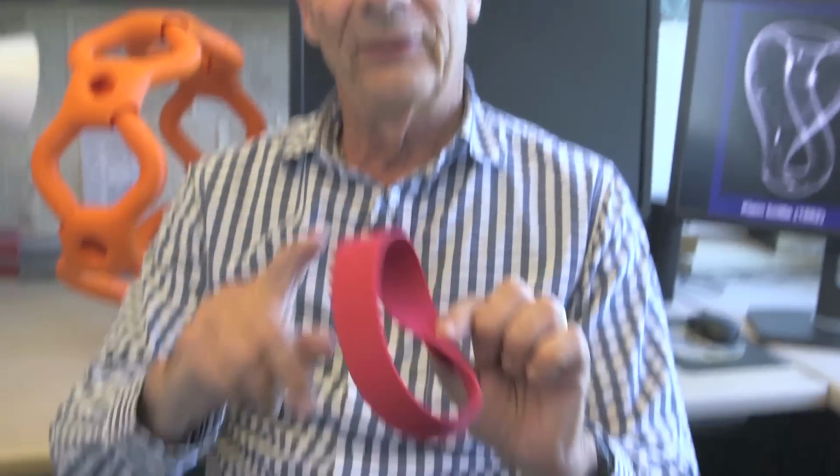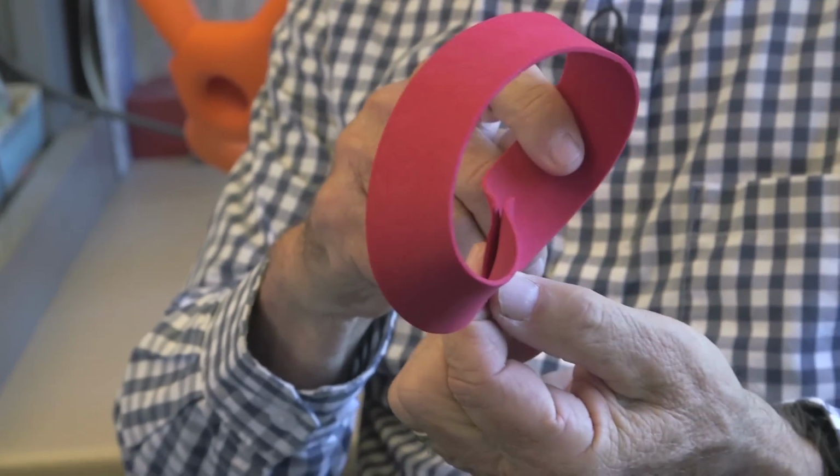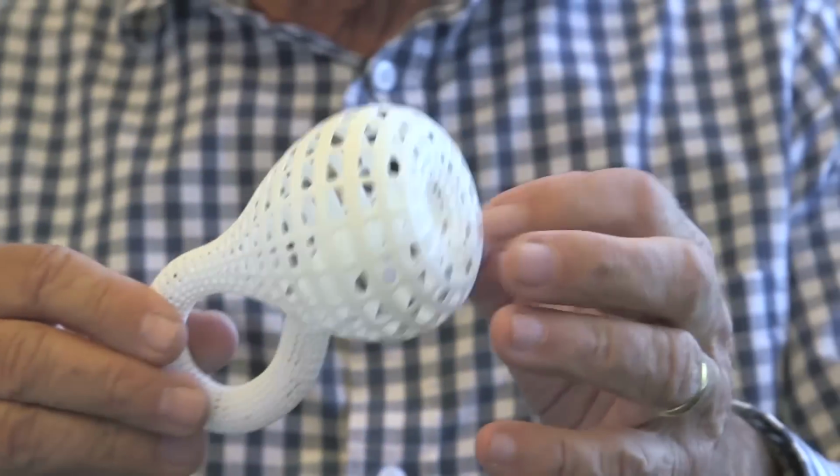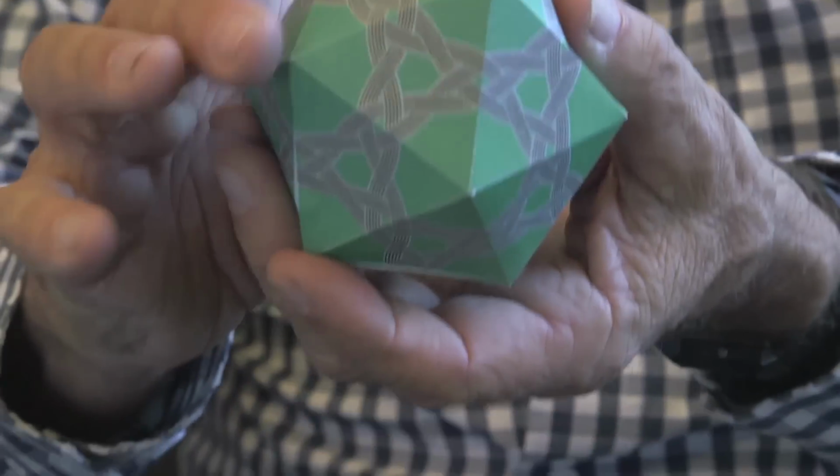Two-manifolds may have borders, such as this Mobius band, or they may have holes like this particular Klein bottle, or they may be completely closed like this surface of an icosahedron or the shell of an egg.